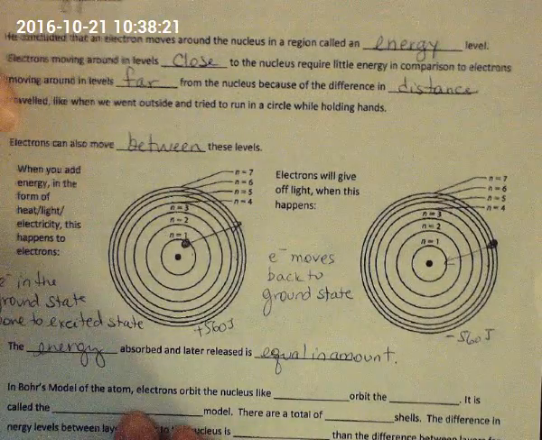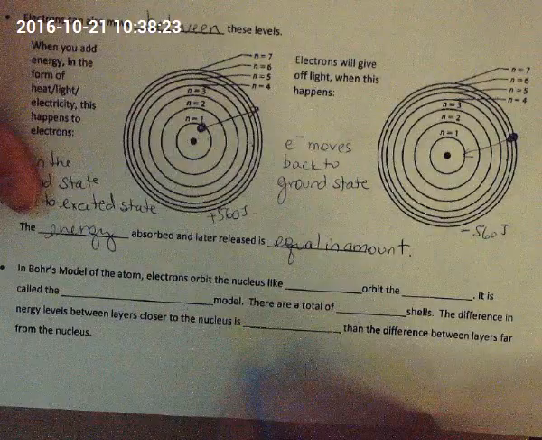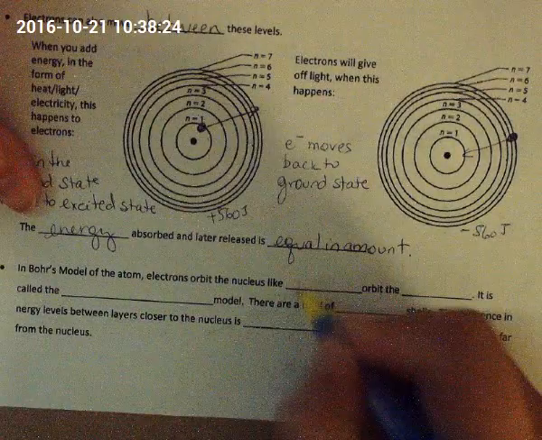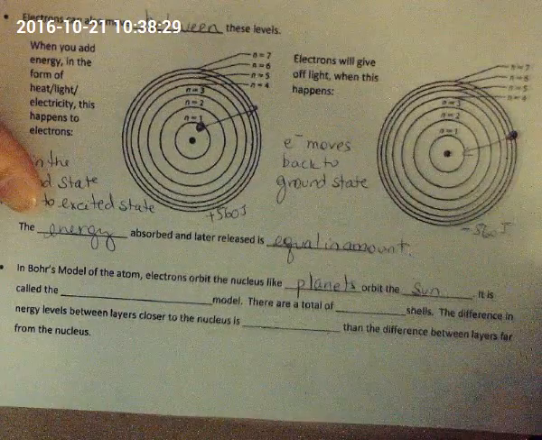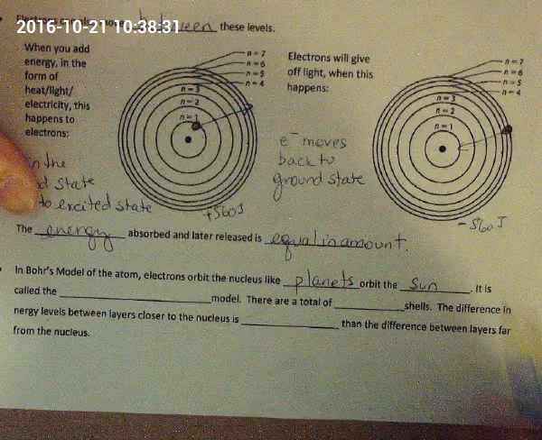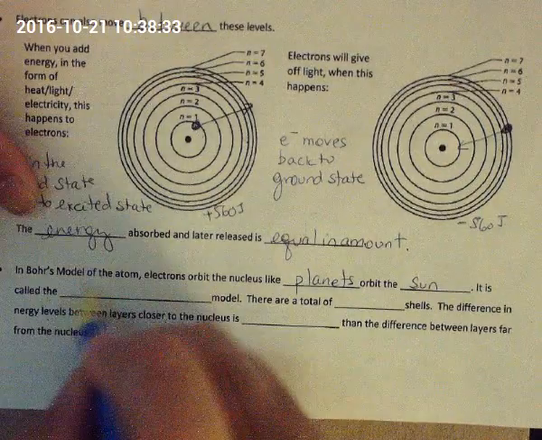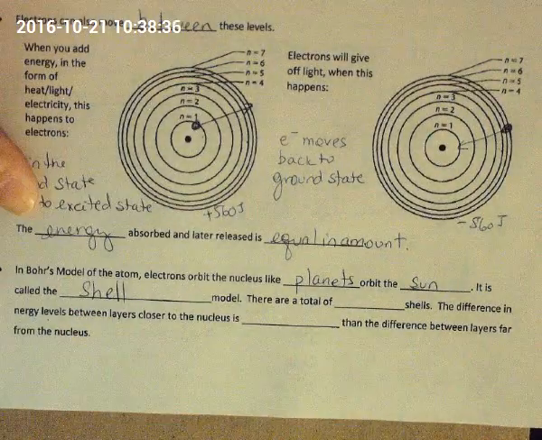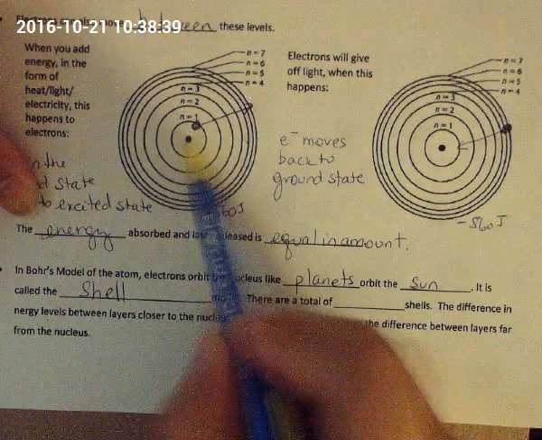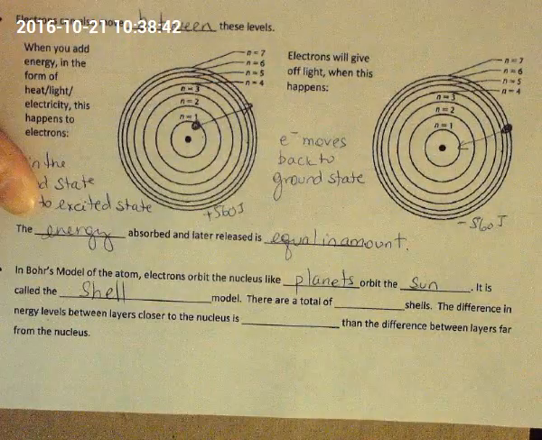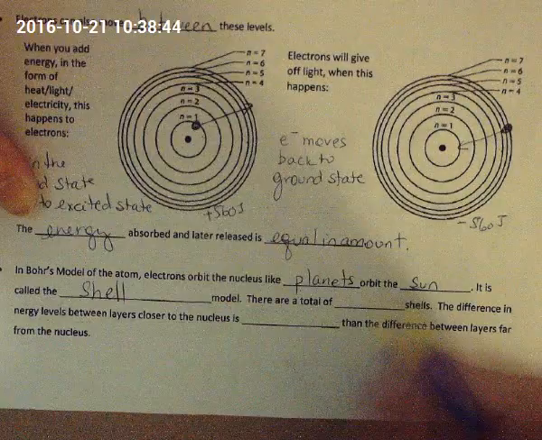Okay. All right, so in Bohr's model of the atom, electrons orbit the nucleus like planets orbit the sun. All right? This model is called the shell model. So like the shell on an egg, except this egg has 7 shells on it. All right? There are a total of 7 shells.